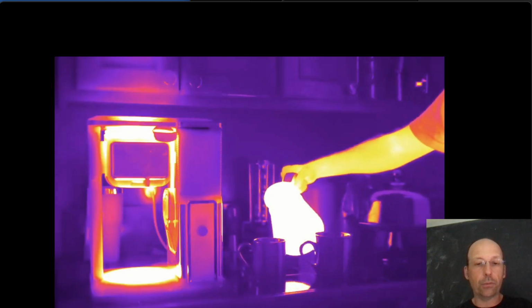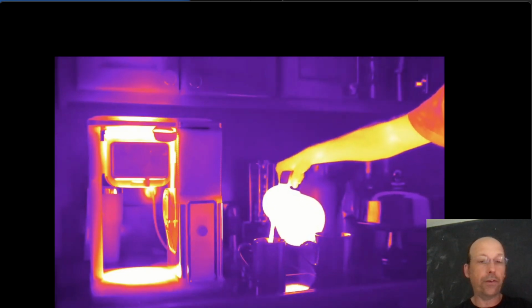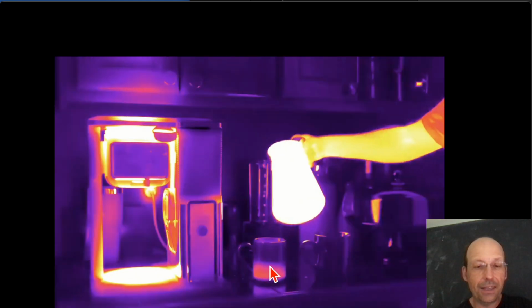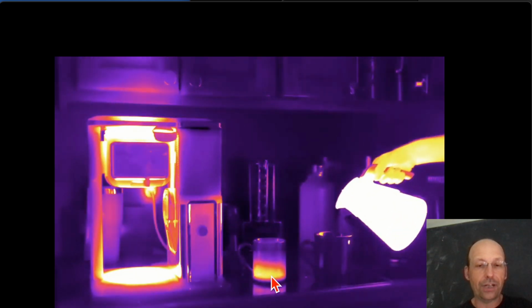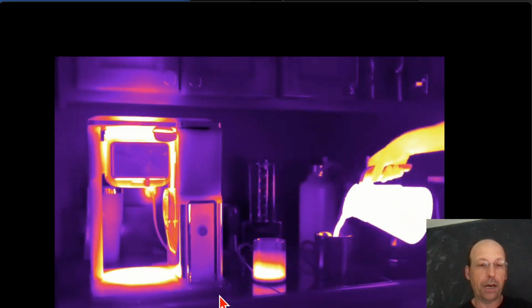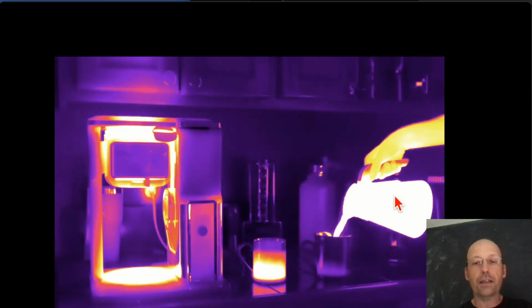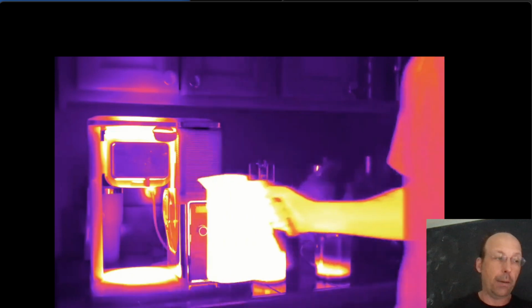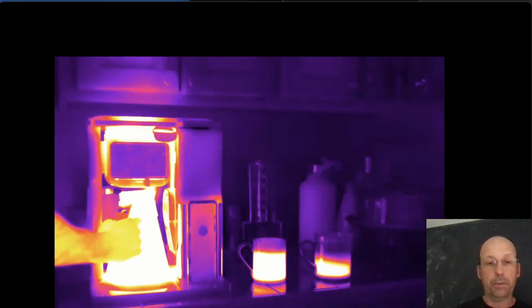Here's, I'm not sure why I did this. This is pouring coffee from a coffee pot just for fun. And you can see that the cup gets warmer and that changes temperature, and you can see reflection in the bottom. You can see all these things are hot. The coffee itself is so hot, it's beyond the scale of the infrared camera that I set. You can change that, but that's that.